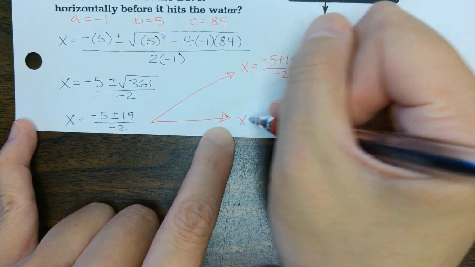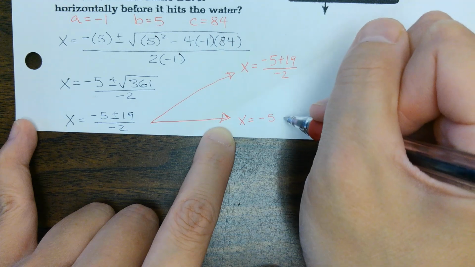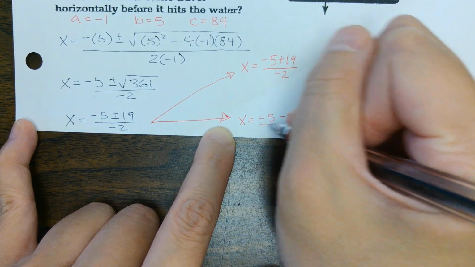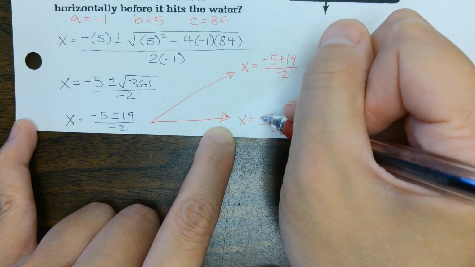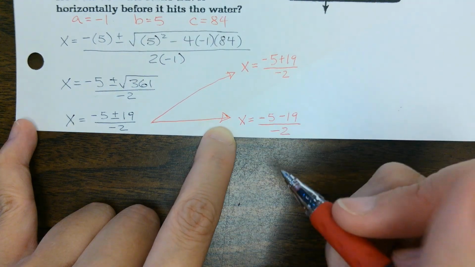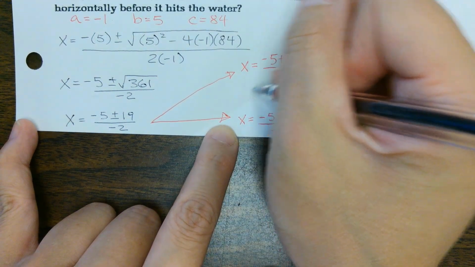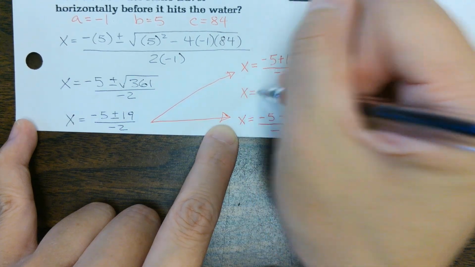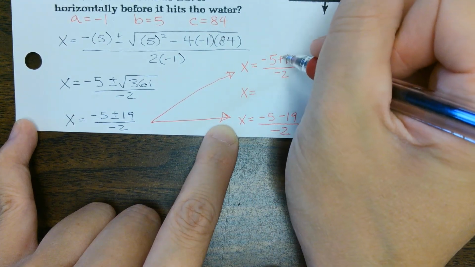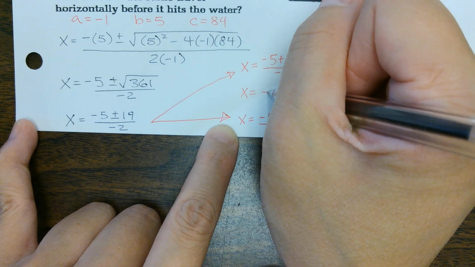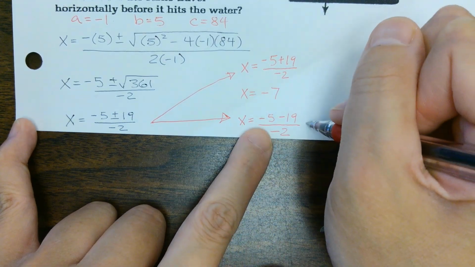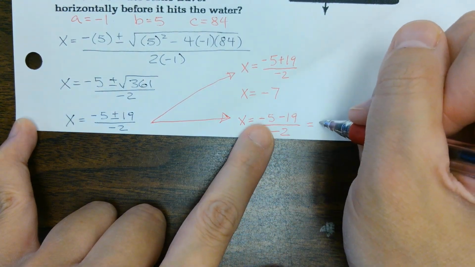And then the bottom one would be -5 minus 19 over -2. Don't forget your denominator is -2 in this case. Okay. So when you solve, you get -7 and you get 12.